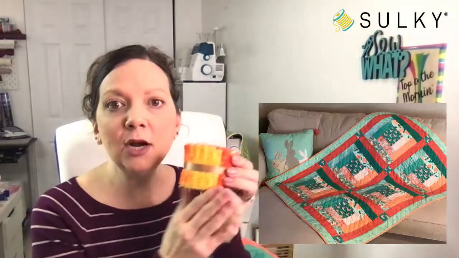So this is one that has lots of summery oranges and yellows. I'm probably going to develop something with this as we get into the summer months.